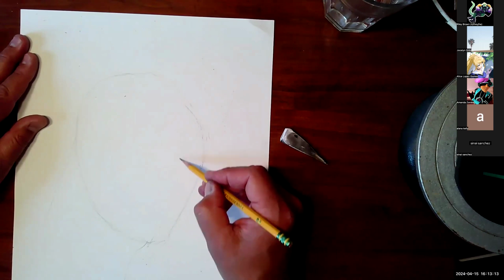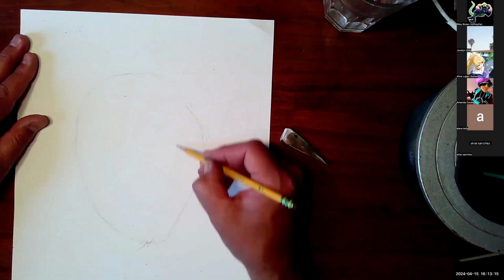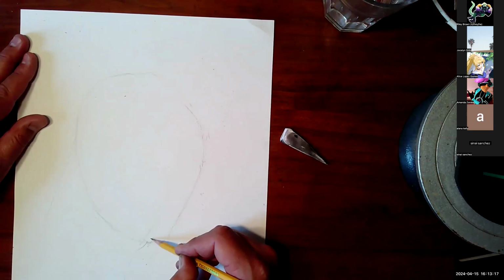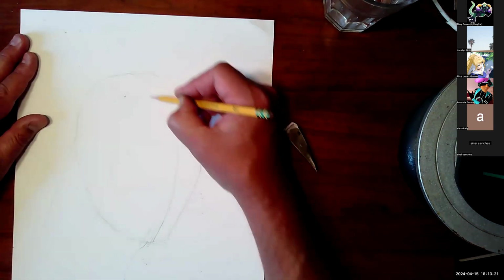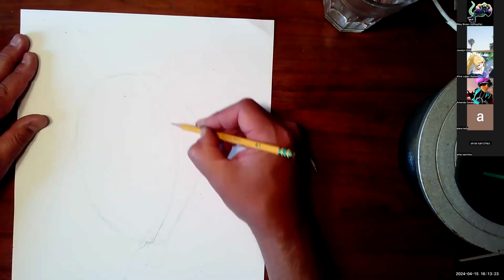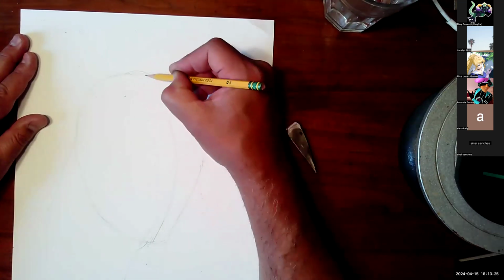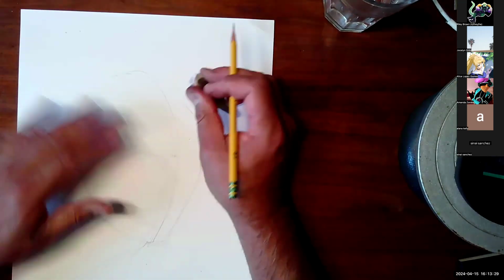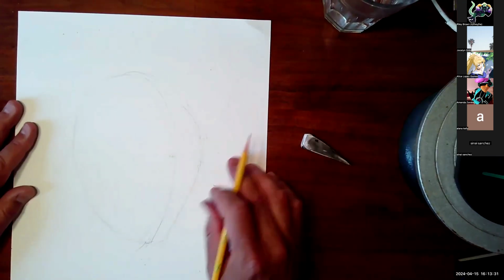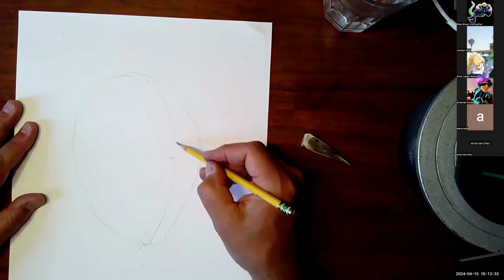This is from the Loomis style method. I'm going to bring this line up and around. Okay. And that's going to be my central axis point. Notice that I had to use a few lines to eyeball whether or not I was on track. Okay.